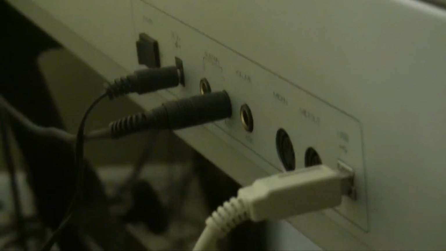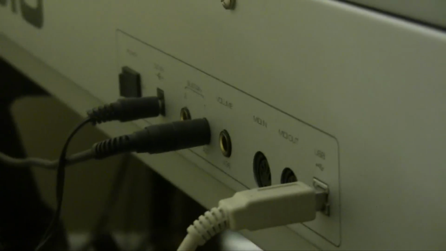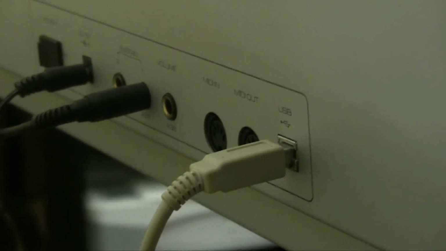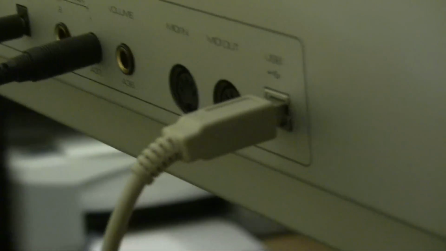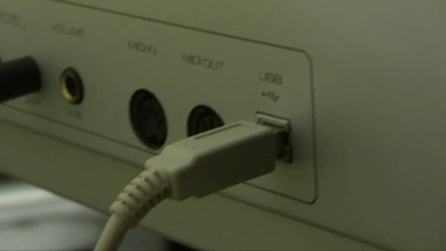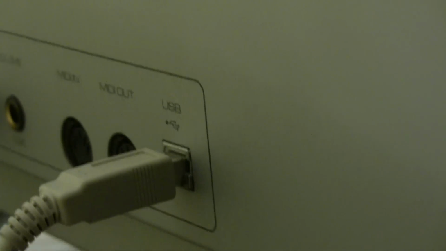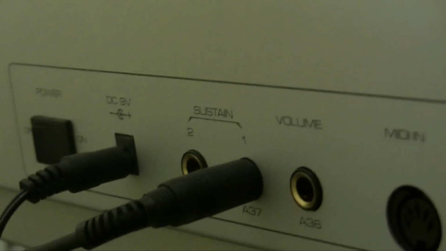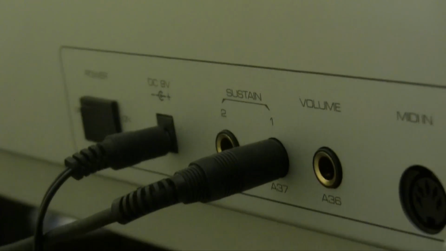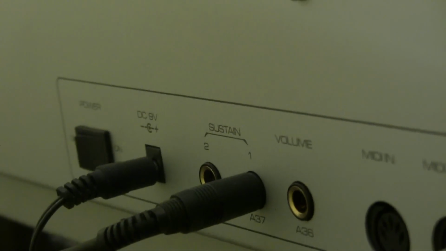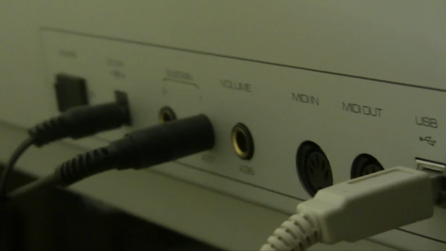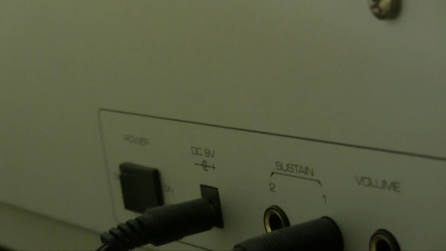So let's get started. First, we're going to start with the connections in the back of the M-Audio Keystation Pro 88. Right now, the only MIDI is the USB. There is no MIDI in and out connected. There's a sustain pedal and a power input, and that's it. I got the MIDI running through the USB and sustain pedal and everything else.